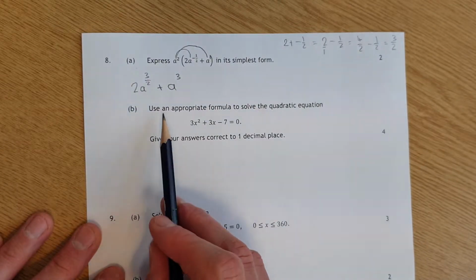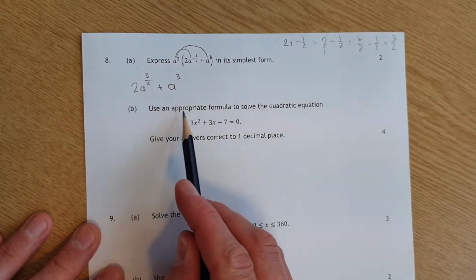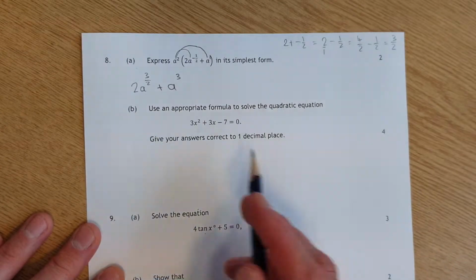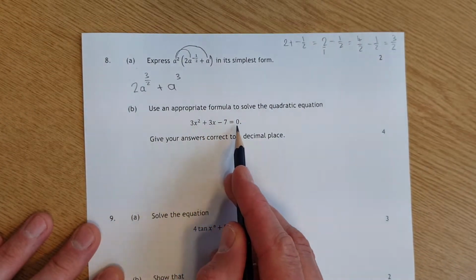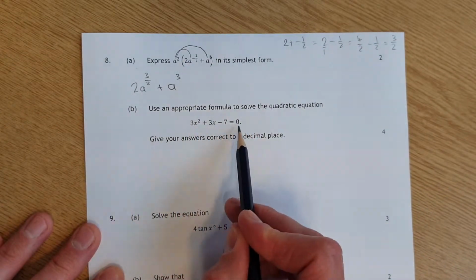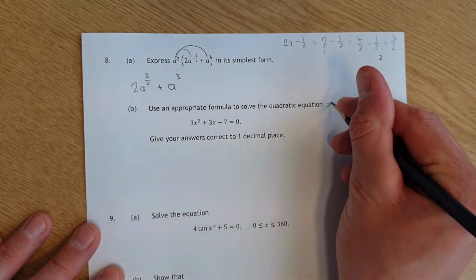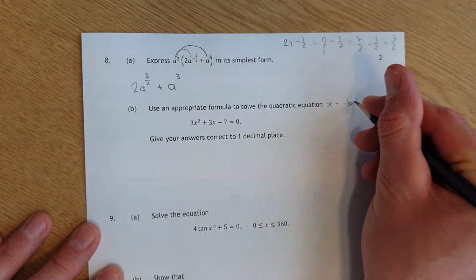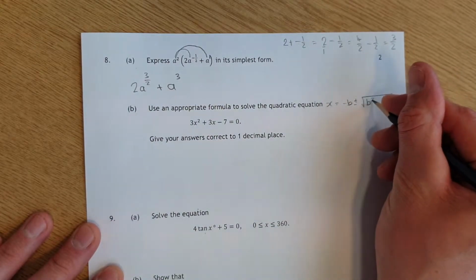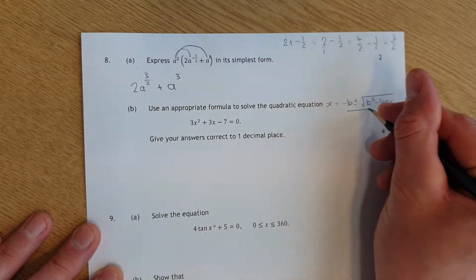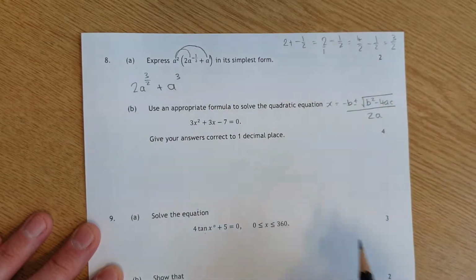Part B, completely unrelated to part A, use an appropriate formula to solve the quadratic equation, 3x squared plus 3x minus 7 equals 0. Well, to solve these, they have to be equal to 0. It already is equal to 0, so that's fine. So we're going to use the formula x is negative b plus or minus root b squared minus 4ac all divided by 2a. Now that's in your formula sheet.